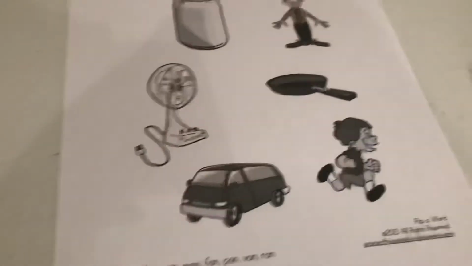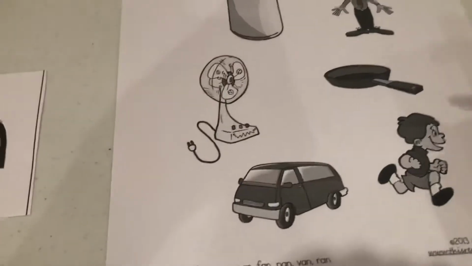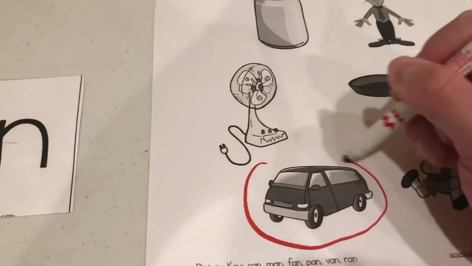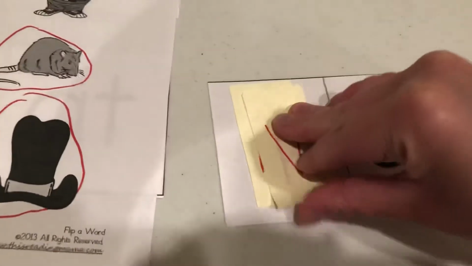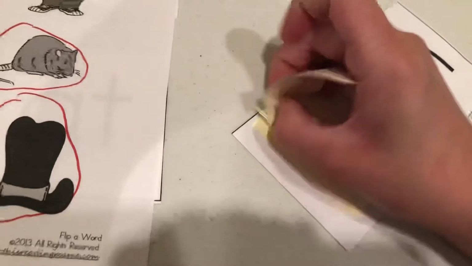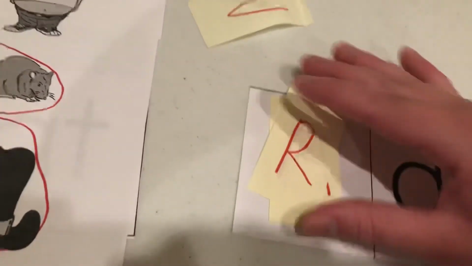I'm going to look over at my pictures. Do we see a van in there anywhere? I see one right there. I take off my V. Now, whoops. Sorry, it's a little crooked there. Straighten them up. All right.